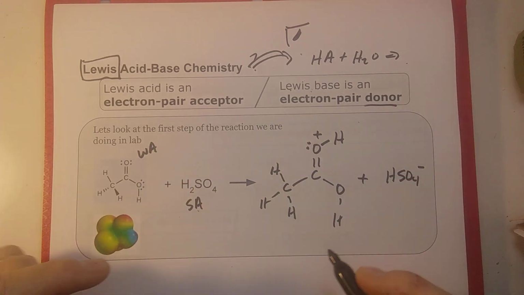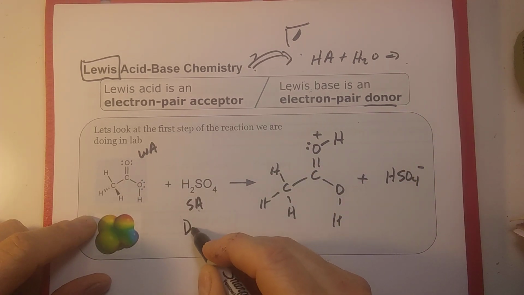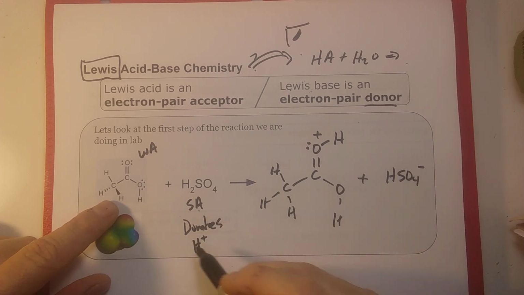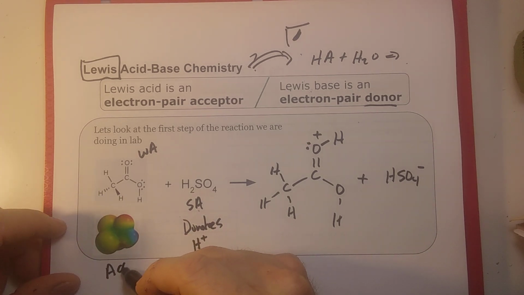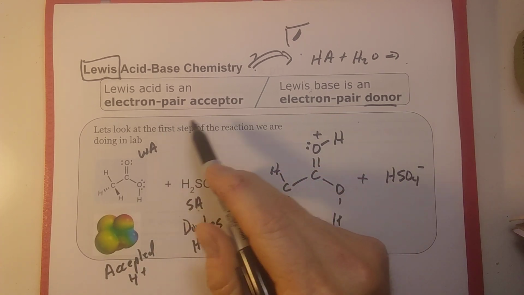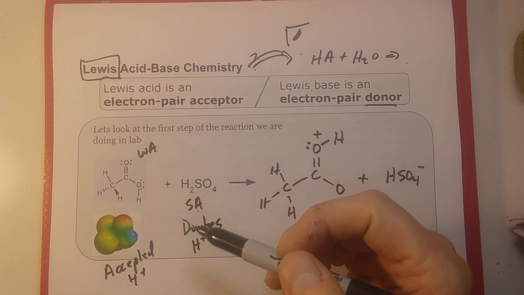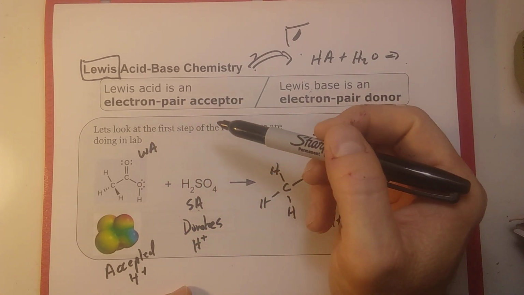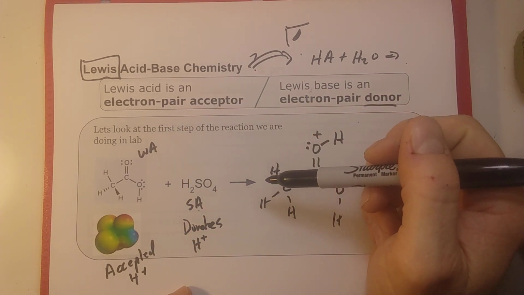So that's the Bronsted-Lowry view. This donated a proton, this accepted the proton. But let's look at it in the Lewis acid-base definition. And let's make sure we follow the rule. A Lewis acid is an electron pair acceptor.